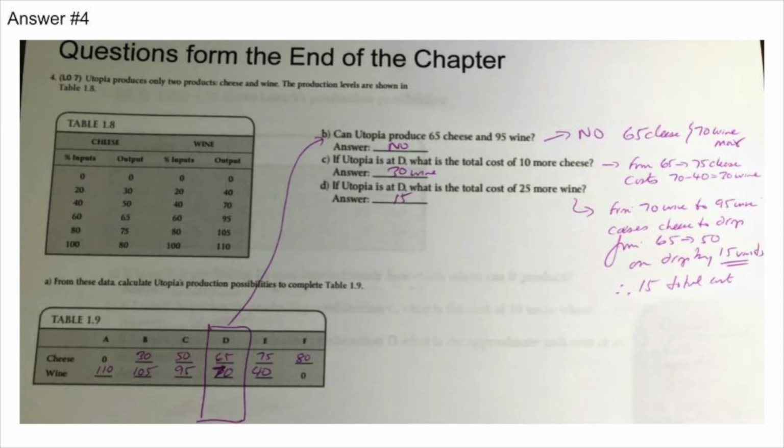If Utopia is producing at D, now D is 65 cheese, 70 wine. What is the total cost of 10 more cheese? So we went from 65 to 75. This one here is 65, this one here is 75. And in order to get from 65 to 75, our wine production went from 70 to 40.